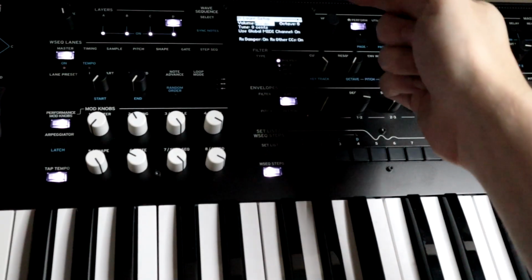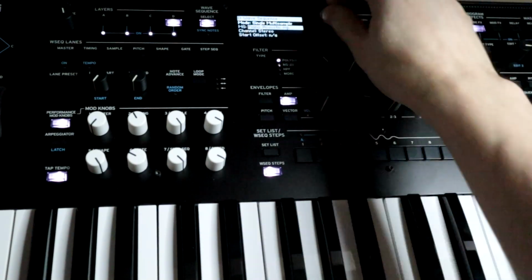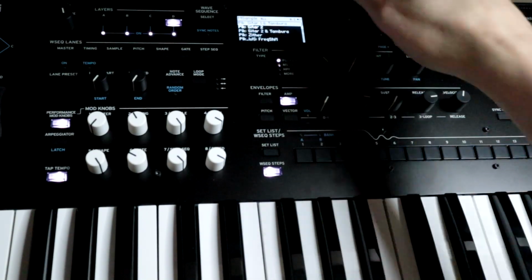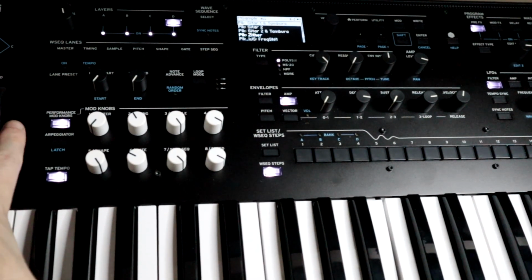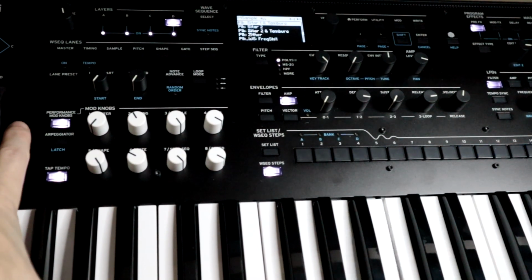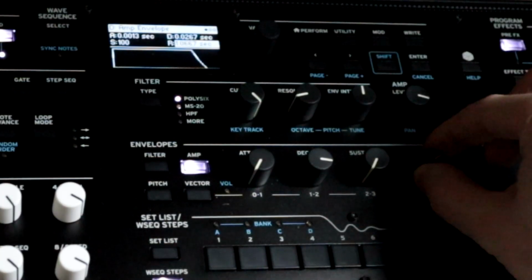Now we're just going to add a whole other one again. We're going to change it again to single multi-sample, and we'll just do a sitar. We're just going to turn up the release on it.